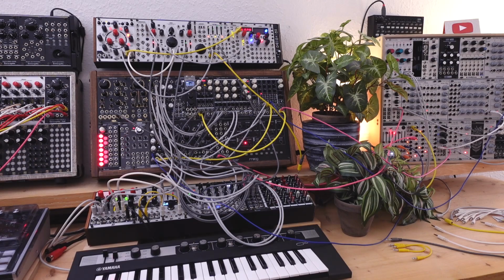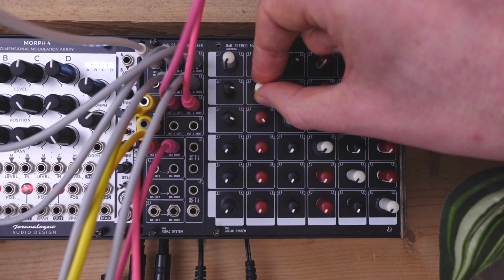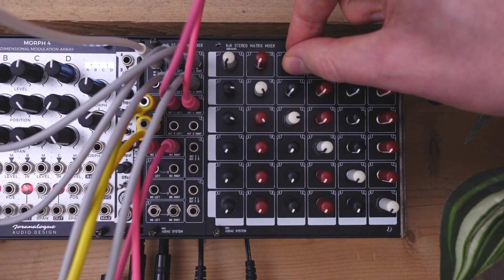One of the things I enjoy on a modular is exploring creative signal flow. On top of that, my love for stereo sounds and synthesis is growing fast, and that brought me to a stereo matrix mixer, a tool that makes exploring stereo routing options very easy.